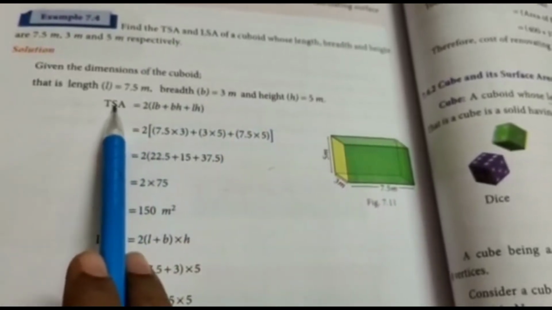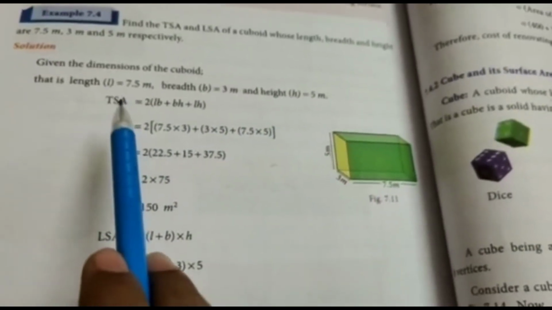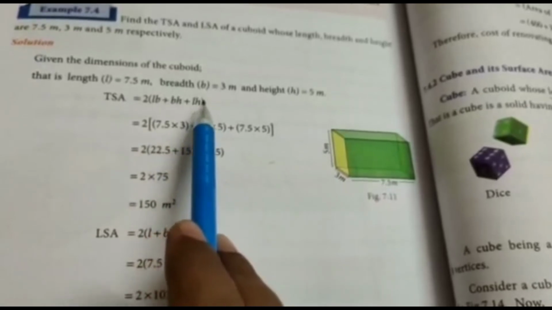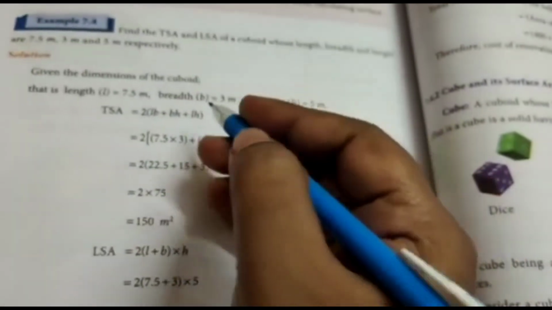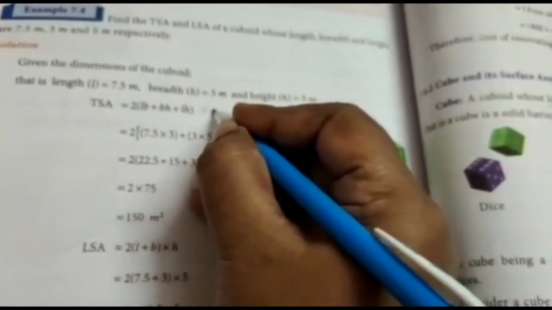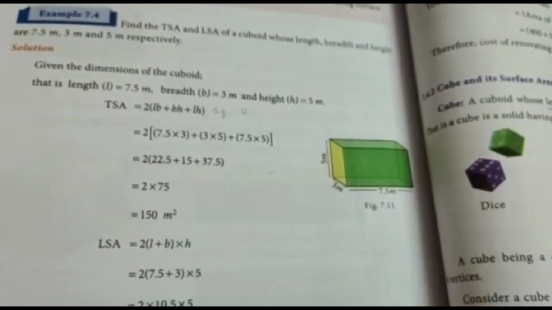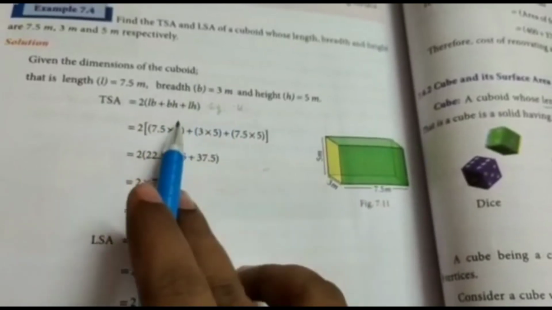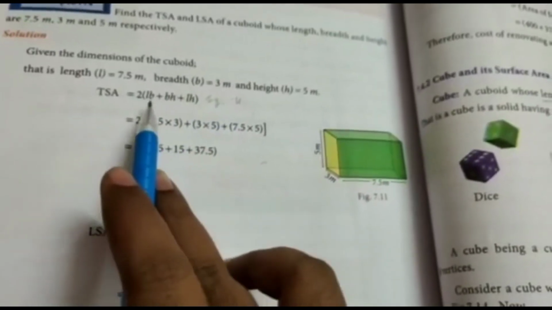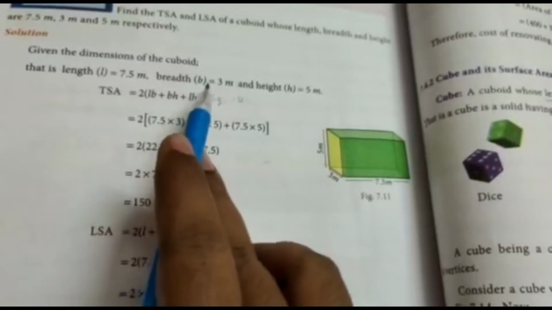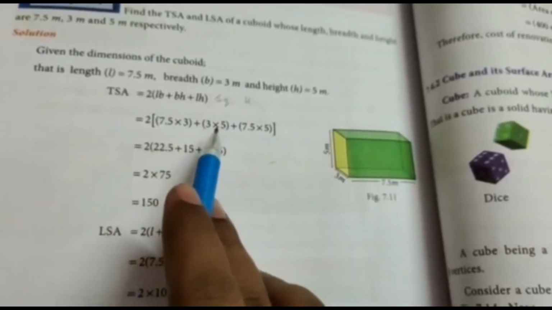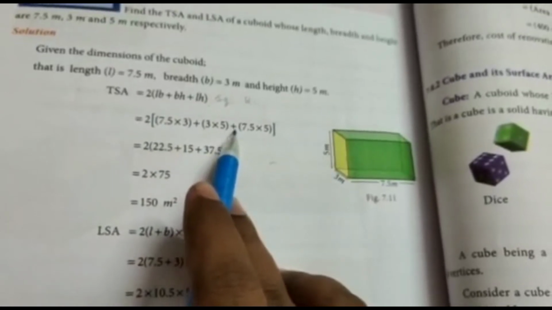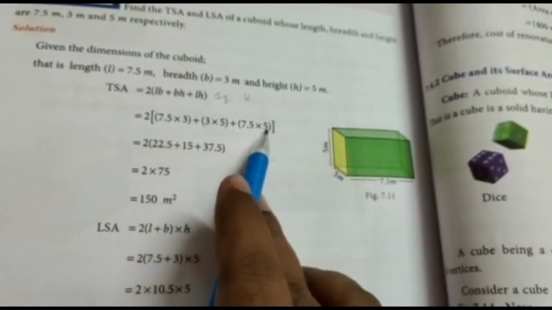Then we know the formula to find the TSA as well as LSA. First TSA equal to 2 into LB plus BH plus LH. Here you have to write square unit. Okay, then write all the measurements in the applicable places. 2 into L 7.5 into B 3 plus BH 3 into H is 5 plus LH, L is 7.5 and then H is 5.